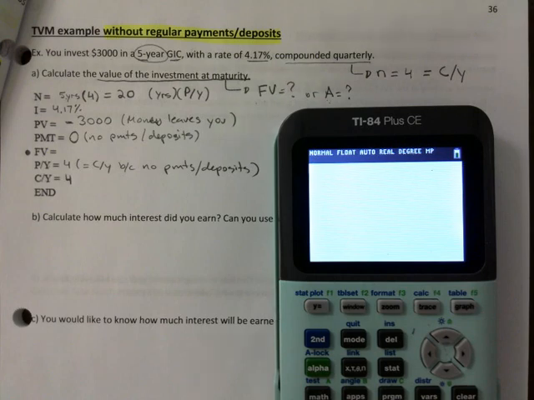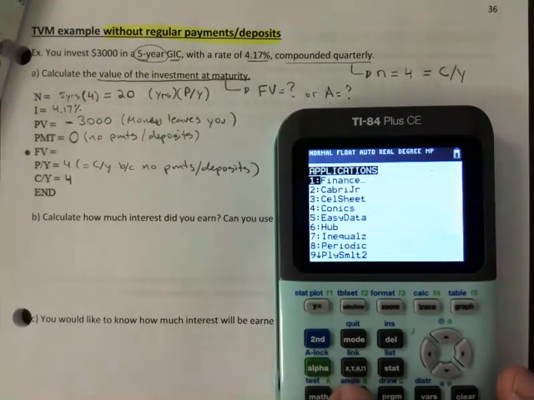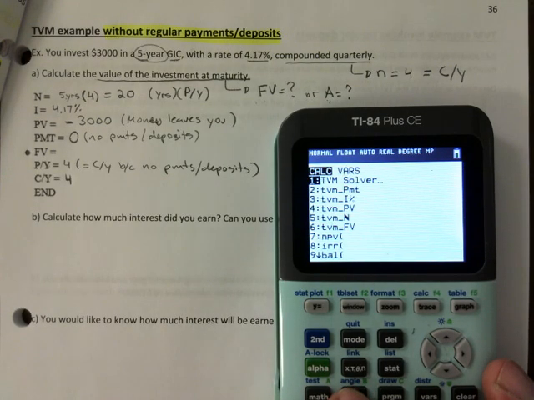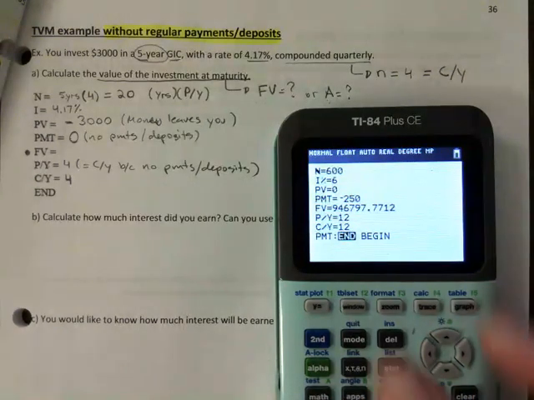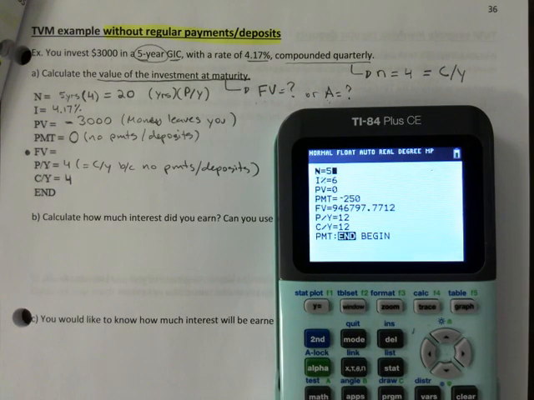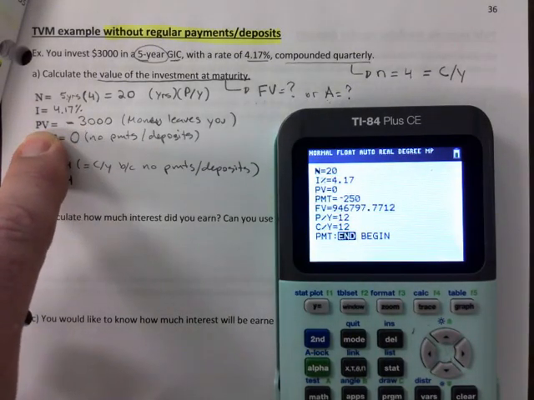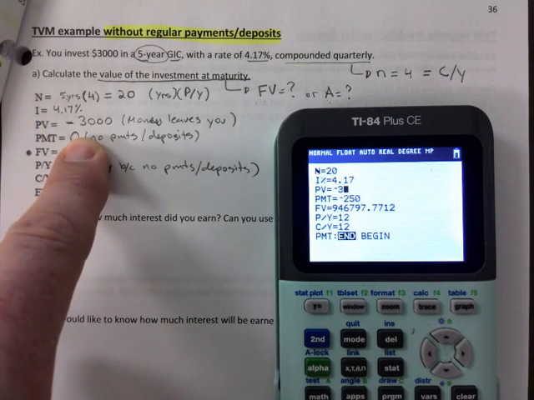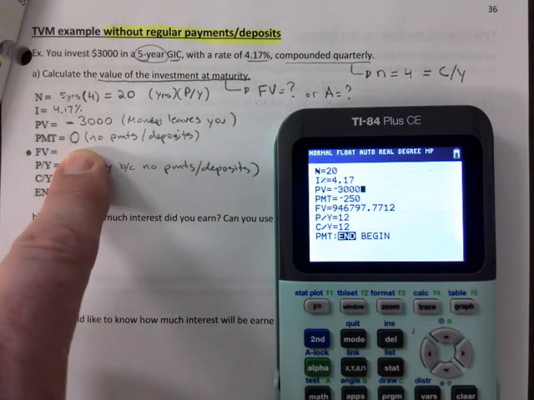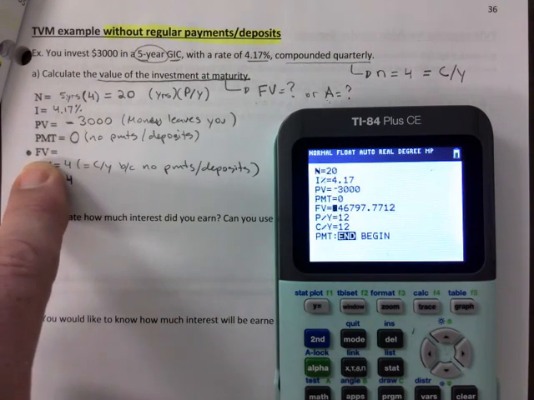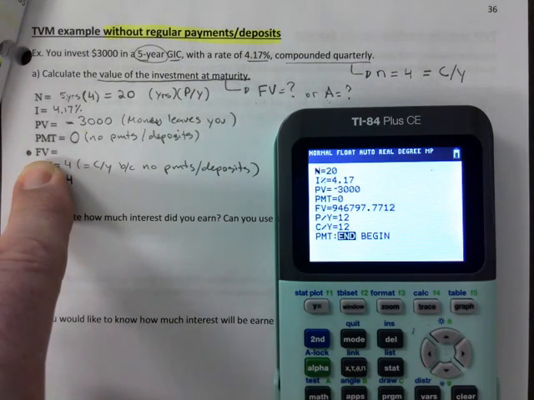I'm going to quit this whole thing and go right from the beginning. Apps, finance, TVM solver. And I'm going to just type in, you can go 5 times 4 if you want to get the 20. 4.17. PV is negative, so you've got to use the negative, not the minus. It's going to complain. PMT is 0. Future value, that's what I'm going to solve for, correct? You know what I do? I don't like that big number there, so I'm going to turn it to 0 for now.